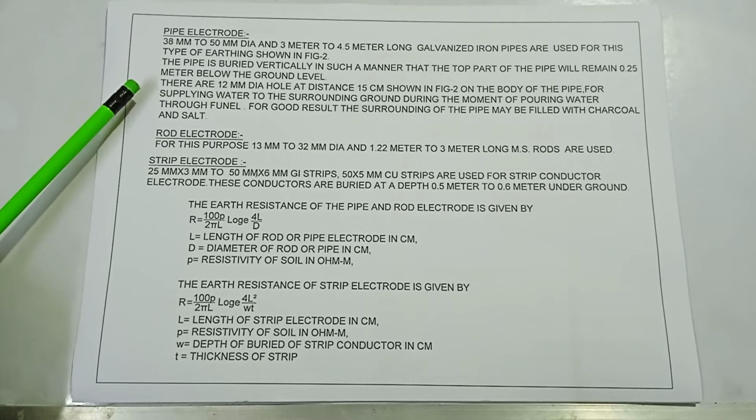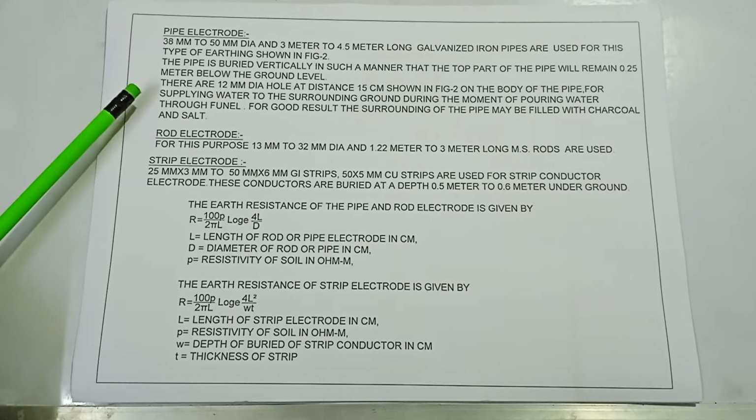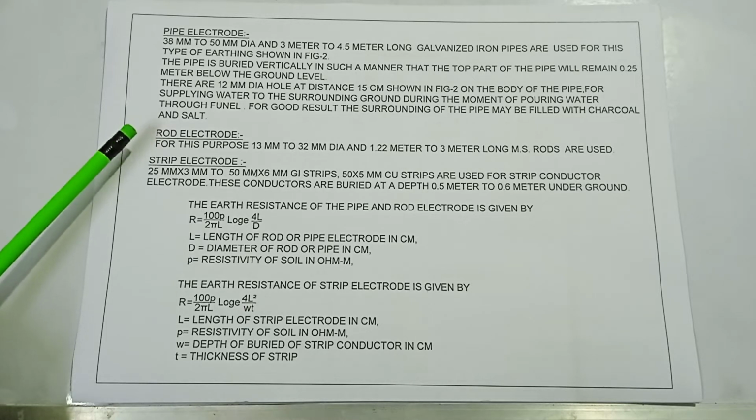There are 12 mm dia holes at a distance of 15 cm, shown in figure 2, on the body of the pipe for supplying water to the surrounding ground while pouring water through the funnel. For good result, the surrounding of the pipe may be filled with charcoal and salt.